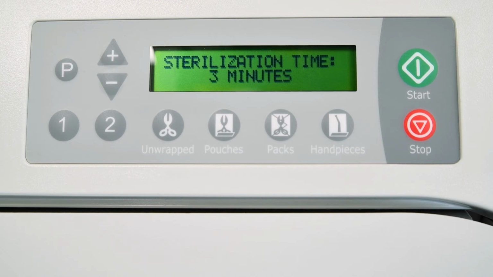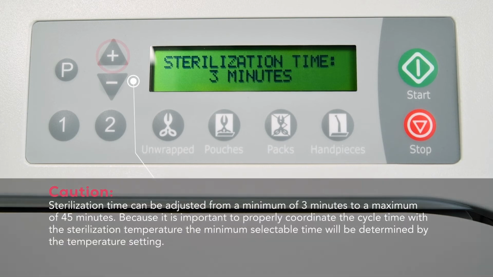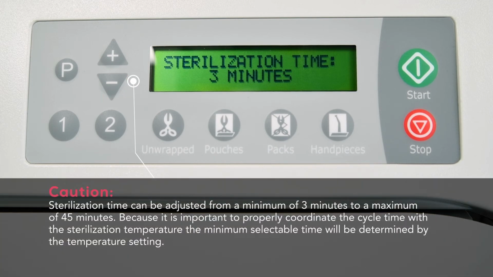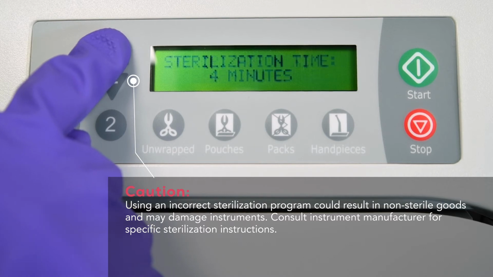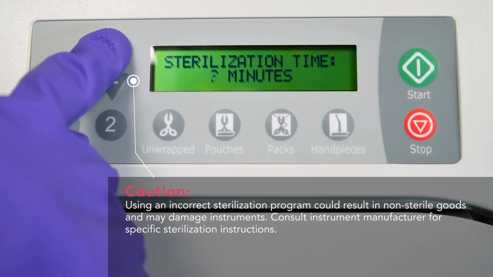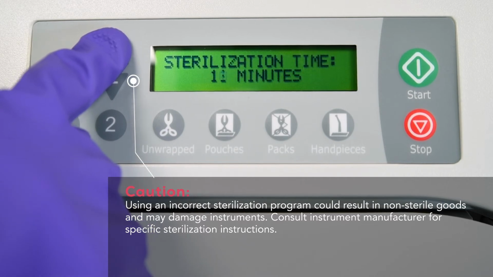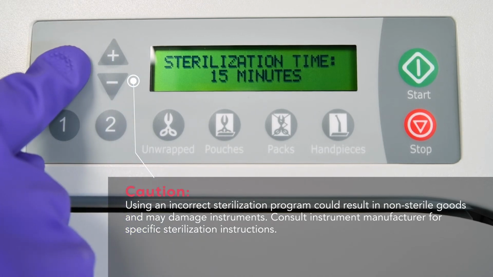After the sterilization temperature is set, the display will show sterilization time and the current value. Press plus or minus to adjust the time in 1-minute increments. Press P to continue programming the cycle, or stop to cancel. Using the plus or minus buttons, the sterilization time can be adjusted from 3 to 45 minutes. When the desired sterilization cycle time is reached, press P to store it.